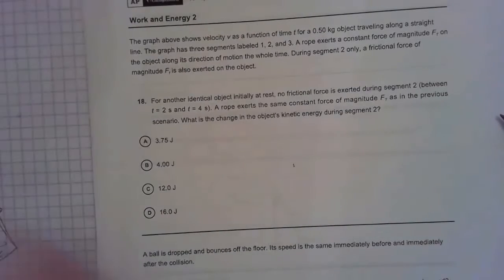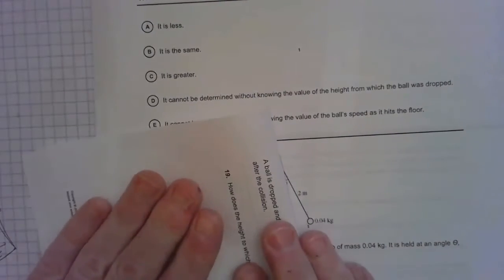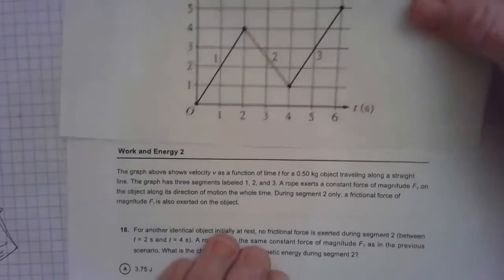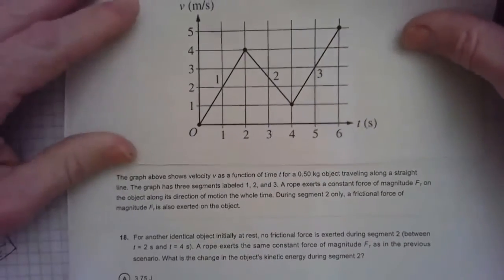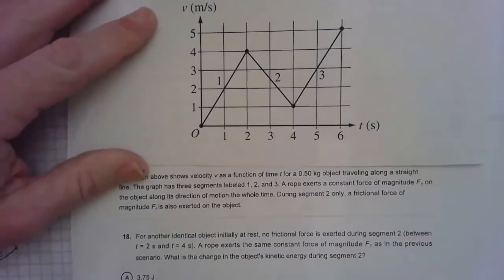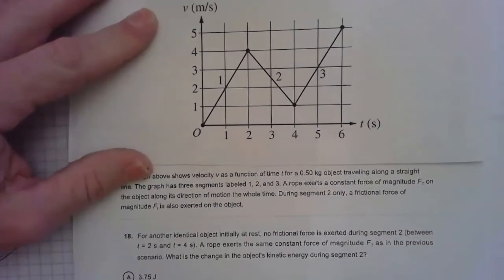Okay, 18. So 18 gets split on pages, so we're just going to try to fit it all in here. Okay, 18 looks like this. We'll look at the graph and the description first. So they have a velocity versus time graph. We haven't seen that in a while.